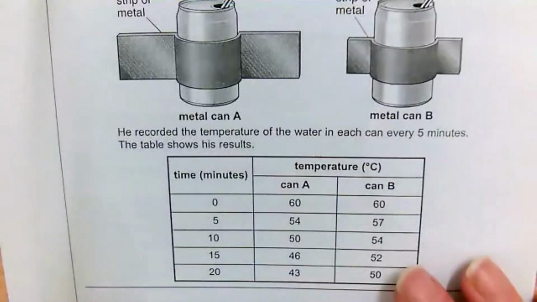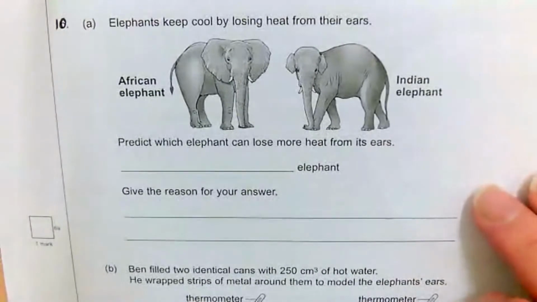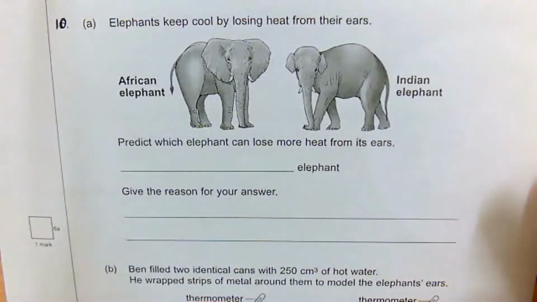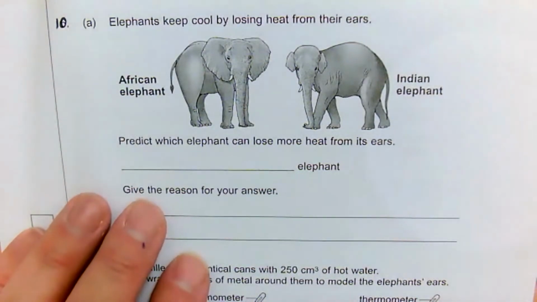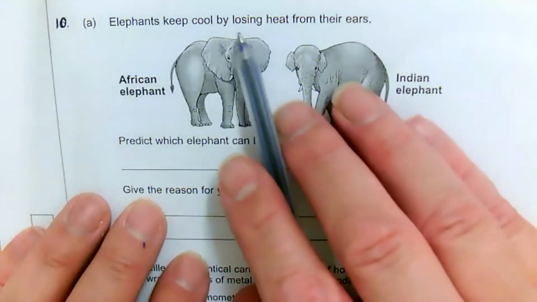The last question, number 10, again, it's looking at an experiment, and this is how scientific discoveries are made. You look at something that you might already have seen, and you start to think about why it's like that. So, which elephant loses more heat from its ears? Well, it's actually the African elephant because it's got a larger area.